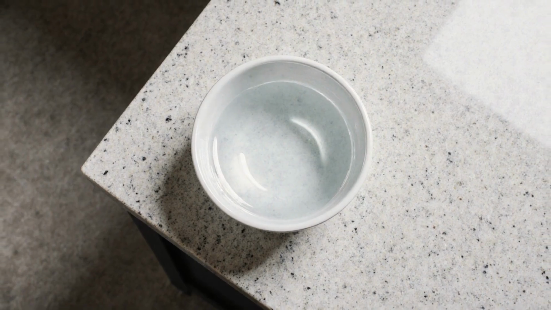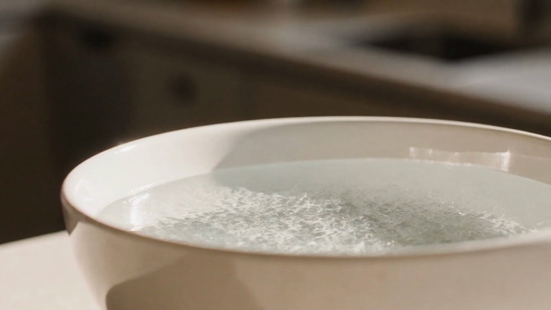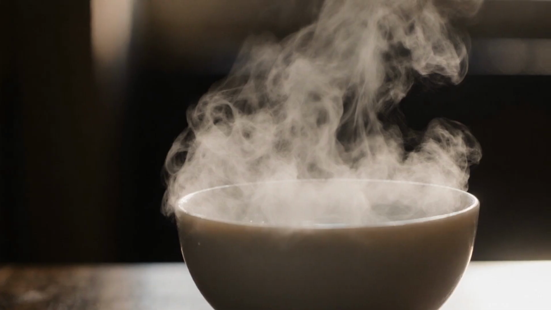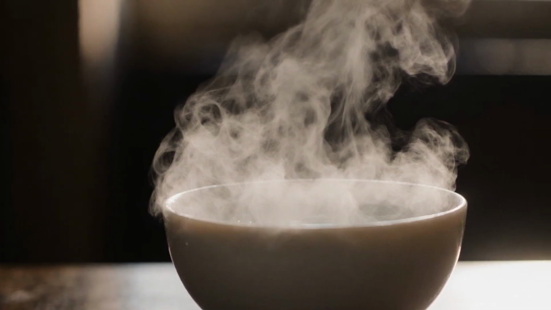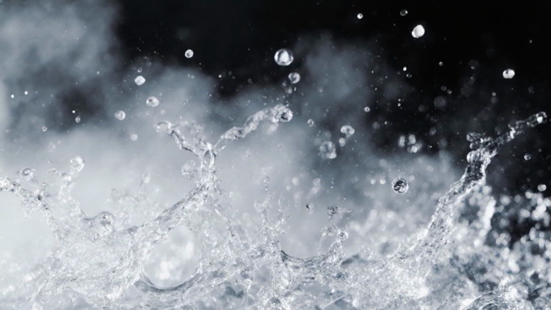The water is contained within a bowl. The water's temperature is elevated above room temperature. Subtle steam rises, visually indicating the warmth of the water. The steam is a result of water molecules transitioning into a gaseous state due to heat.